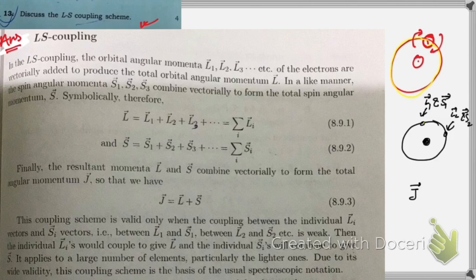One way is that the orbital angular momentum of this electron and that of this electron combine to give a resultant orbital angular momentum, capital L. Similarly, combining S1 and S2, the spin angular momentum of the 2 electrons, gives a resultant spin angular momentum, capital S. Then combining resultant L and resultant S gives the total angular momentum, capital J. This type of coupling is called LS coupling.